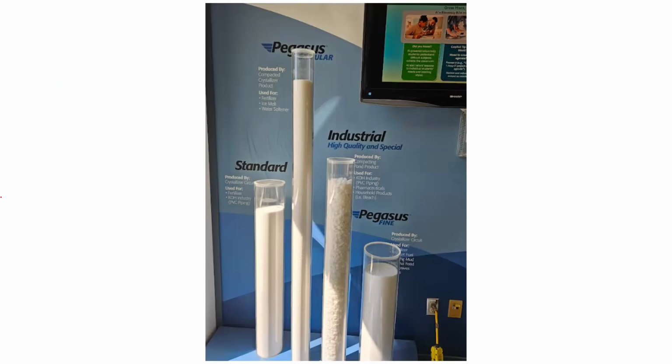And so you can see here as well, there's different qualities of it. In a standard one, you might use this for fertilizer. In a regular one, you would use this for like ice melt and fertilizer and water softener. In high quality, you might use it for piping or pharmaceuticals or household products. And then in fine quality, you might use it for like a fuel, for example, or for fertilizer as well. So there's different forms of it, is really where it is.